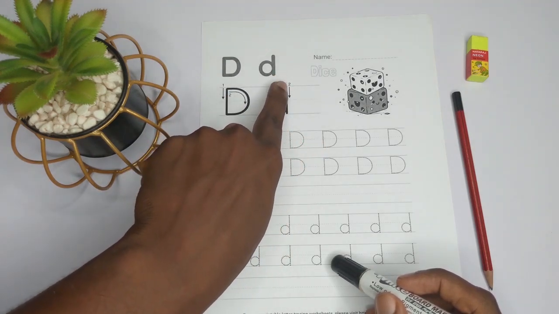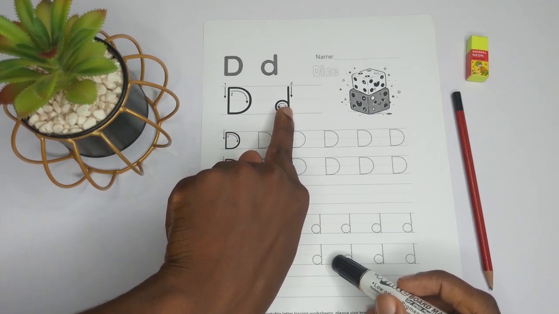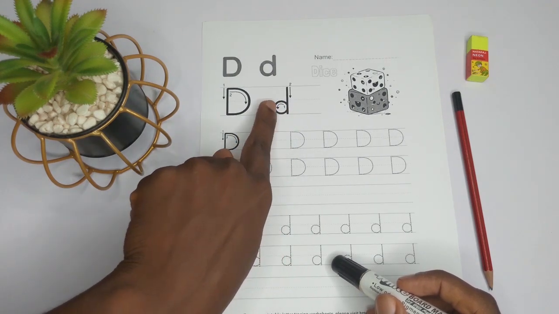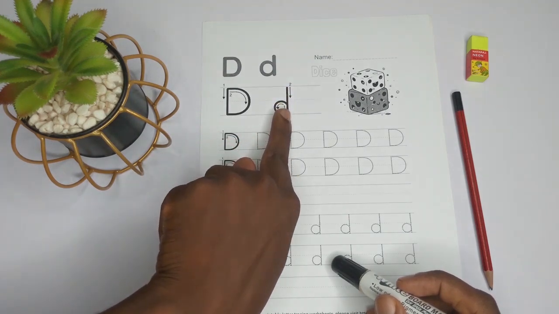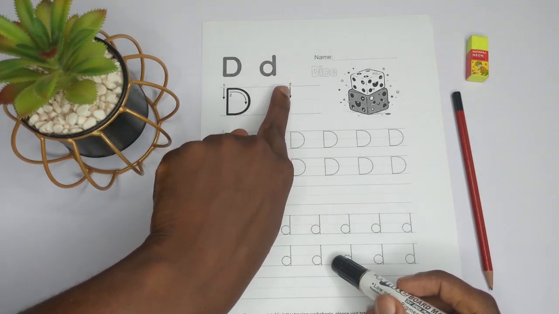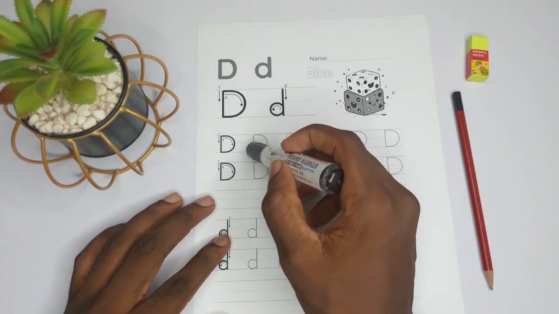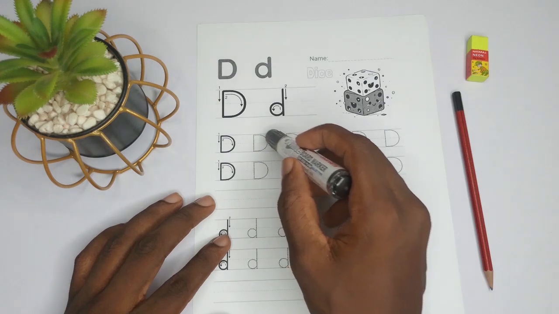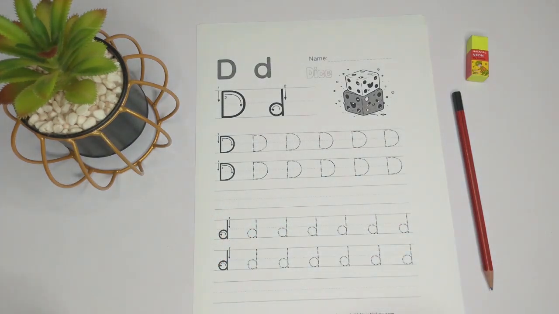For small d, it's the same thing. You can either draw this straight line first and then draw a small semicircle in the opposite direction, or you draw this small circle first and then you connect it over here by drawing a straight line to join. Are you okay? So to help us with this exercise, we have some dotted guidelines over here. So let's follow them to write capital D.